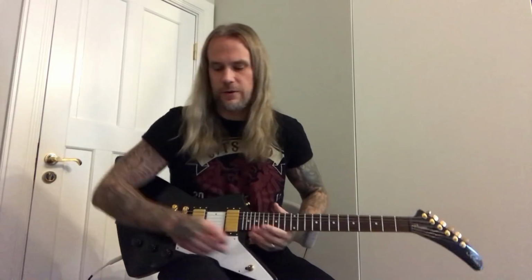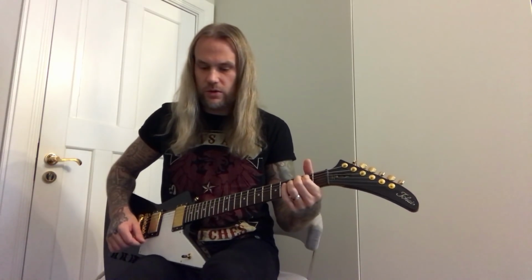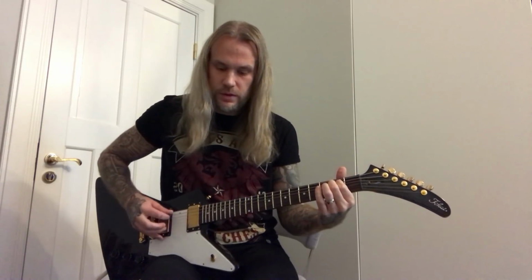So they're always there. But anyway, the base is the clean sound, and if I want to have a total clean sound, I usually use chorus, the neck pickup, and some delay.